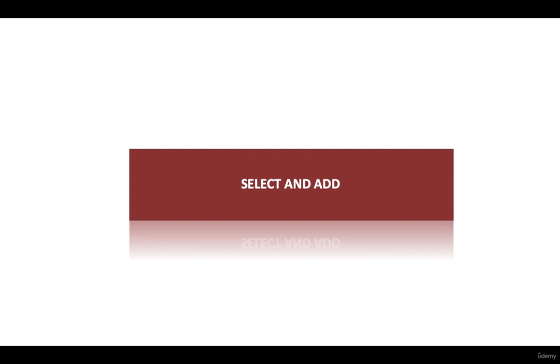But then we talked about that when we want to attach an event listener to an element, first we'll need to select the element that we want to attach an event listener to, and then we can add that event listener.